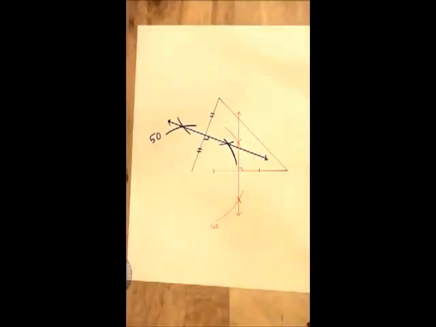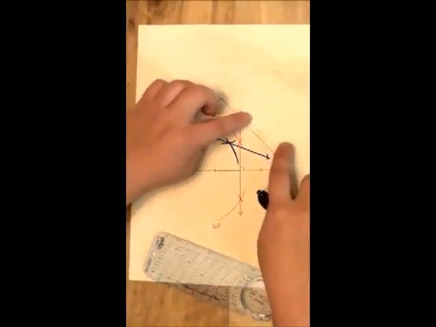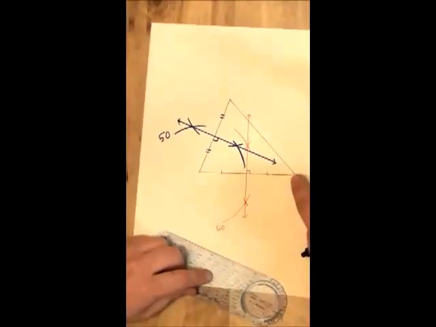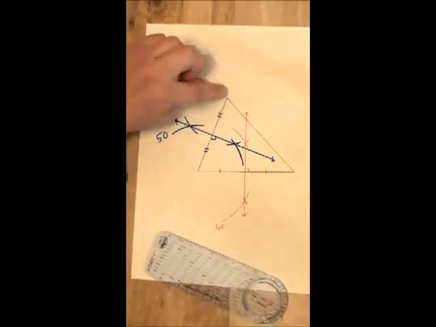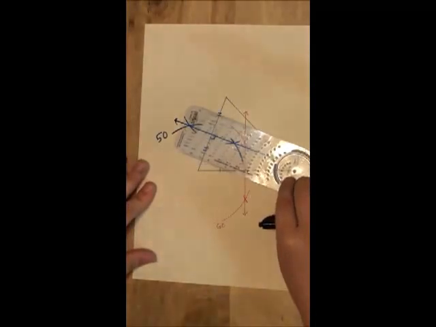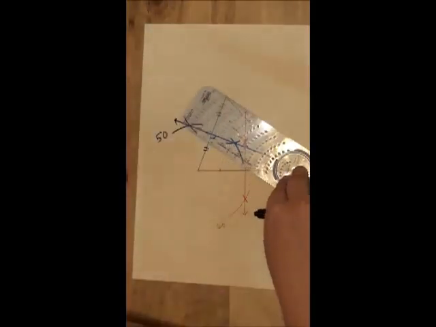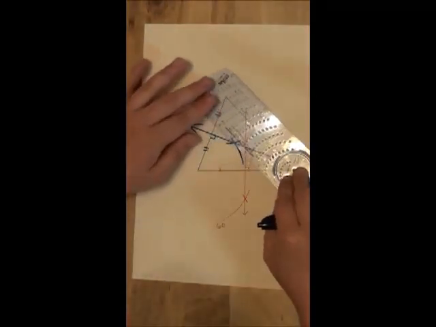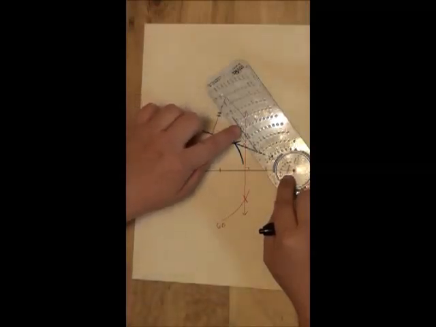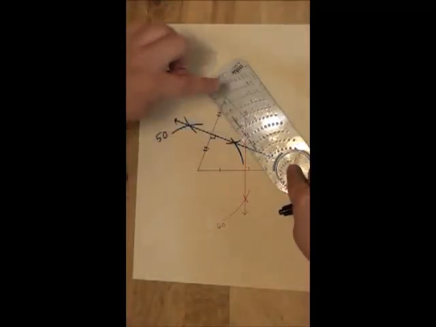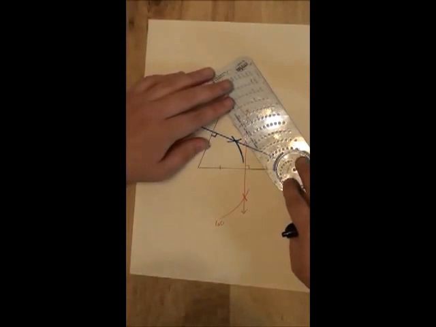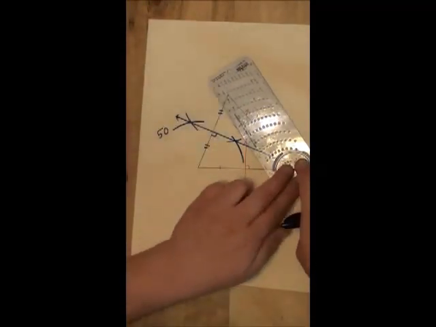Now we repeat the pattern 1 more time, but let's use the top right side. So we're going to put the center of the compass here and then here. Now again, the number you pick might be the same as before, it might be different, but it has to be at least half of the distance from here to here. So I'm going to pick 70.